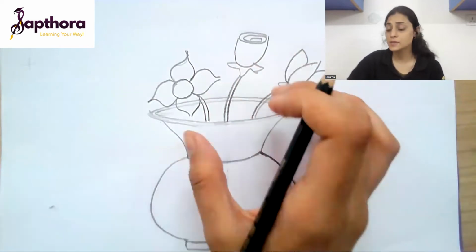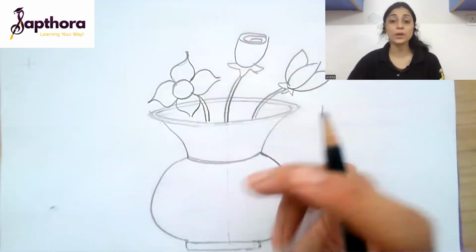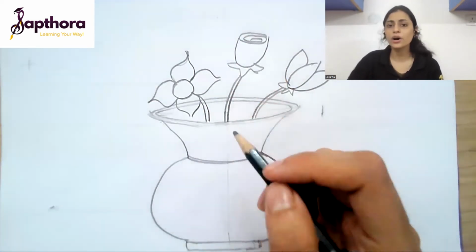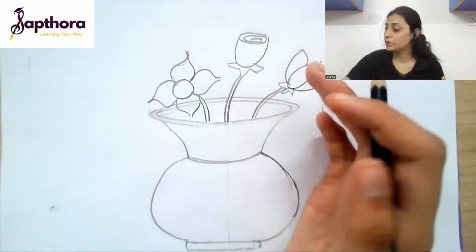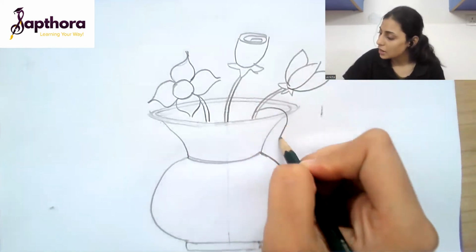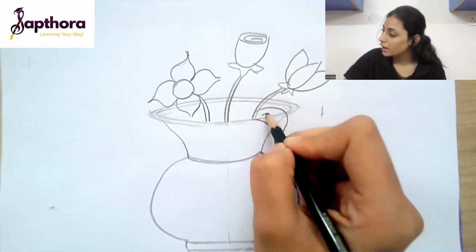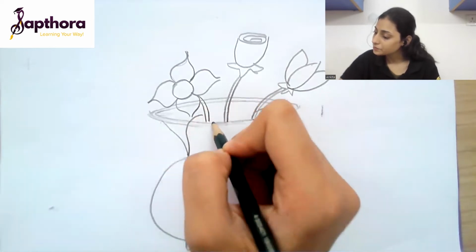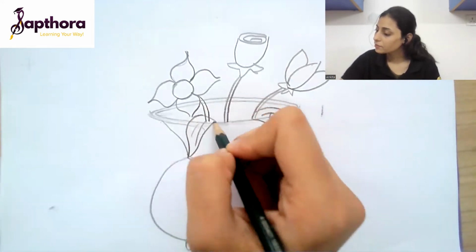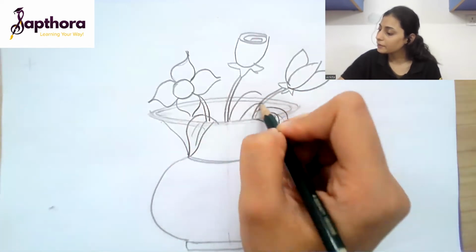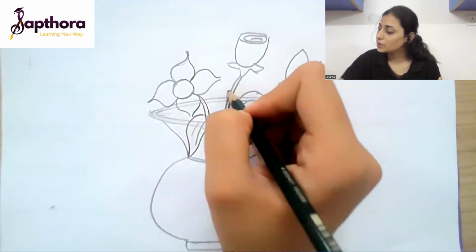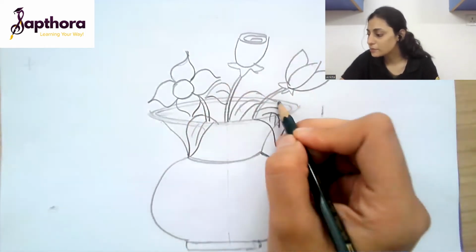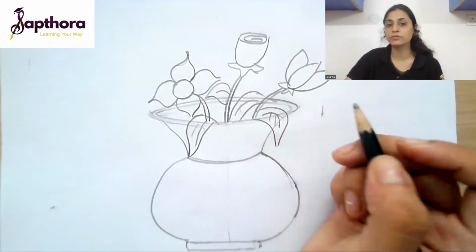Now, wherever you see the empty space, the white space, you can either add a few leaves here or add more flowers. That's all up to you. So I'll make a leaf which is coming down. Okay. I'll make a leaf which is coming down. I'll make one more this side. Then I'll make one here. So I have decided to use all the space for the leaves. Well, it's up to you if you want to add more leaves or more flowers.